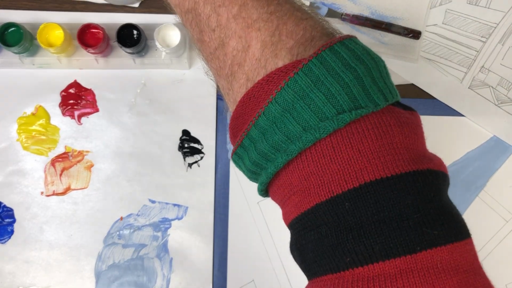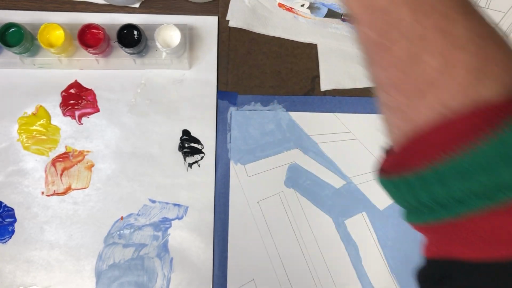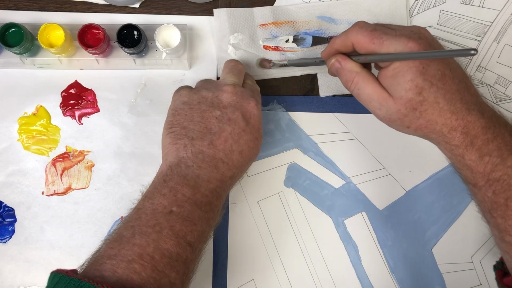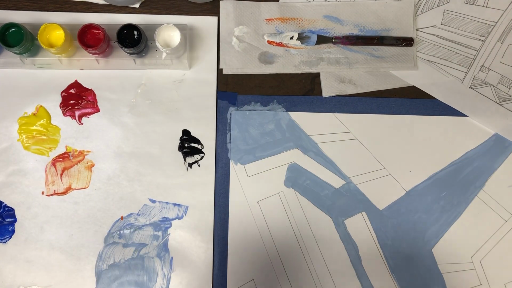I'm going to rinse off my brush. Always use a clean brush when you change colors so things don't get muddy. Keep paper towels handy. And this brush is called a filbert. It's got a round edge.